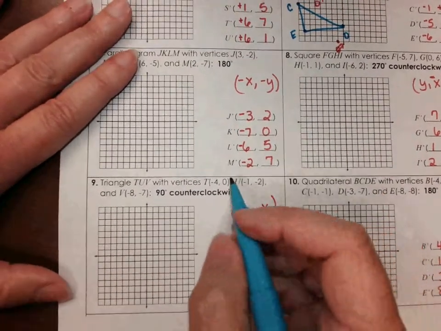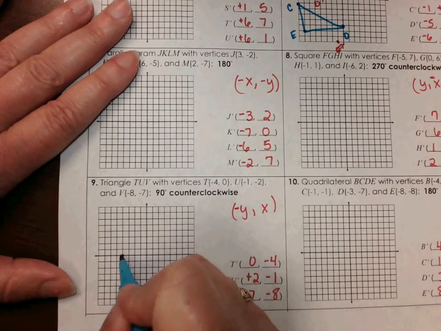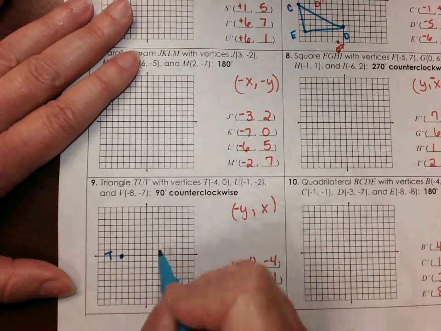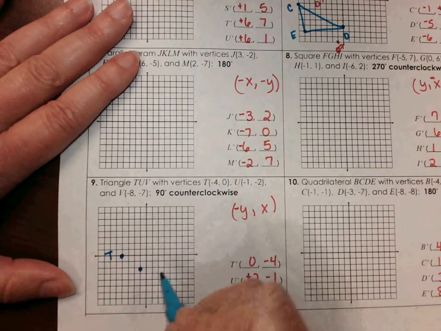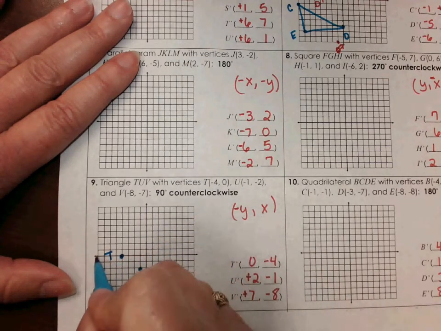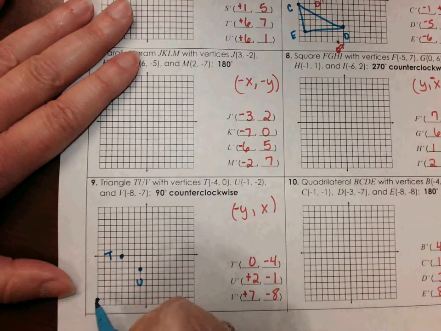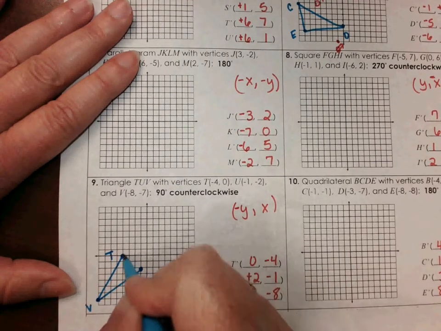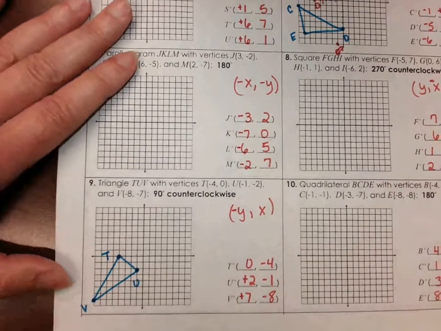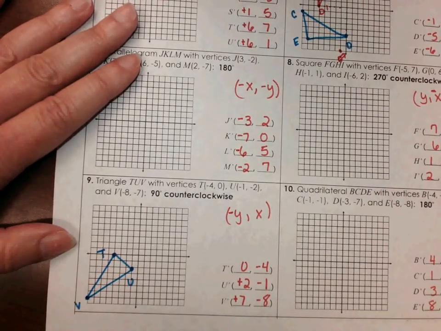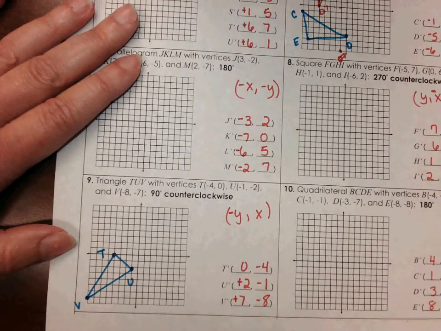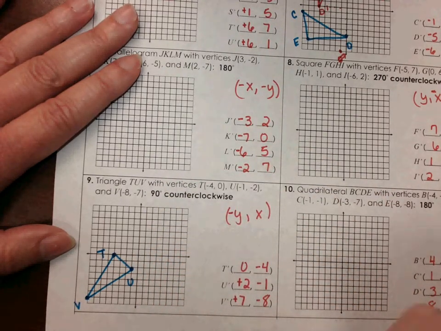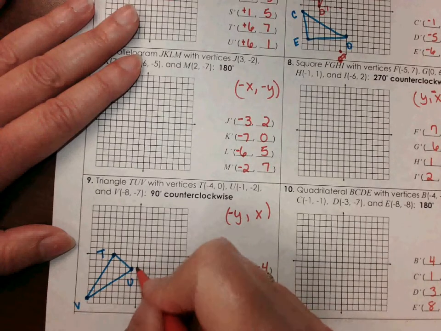So our original is at negative 4, 0. Here's T. Negative 1, negative 2. There's U. And negative 8, negative 7. There's V. Alright. Now I'm going to plot the image. 0, negative 4 is right 1, 2, 3, 4.